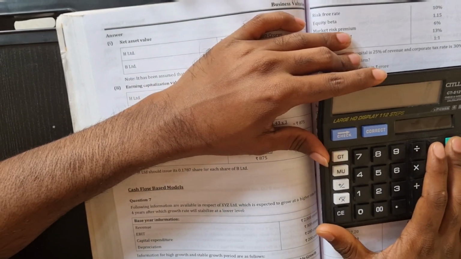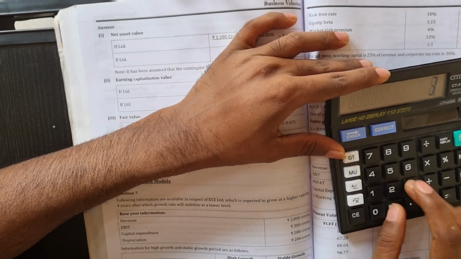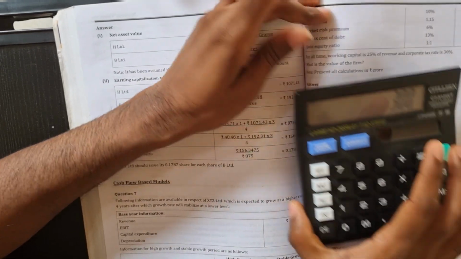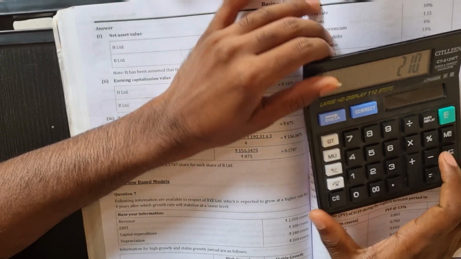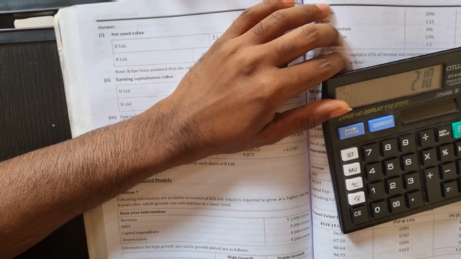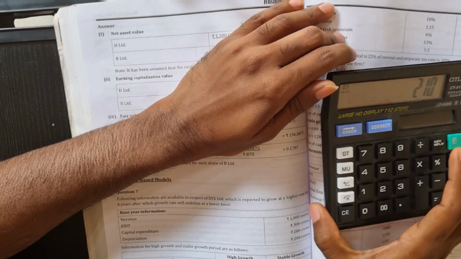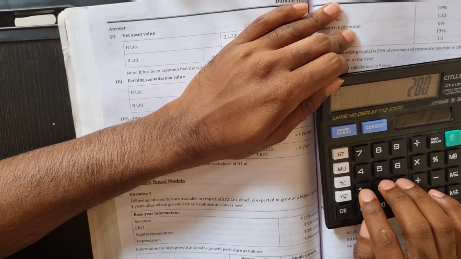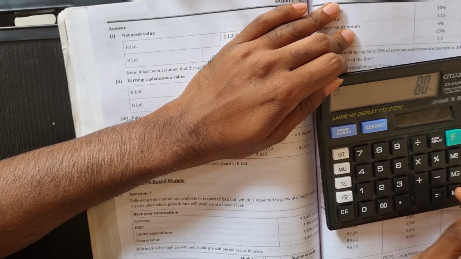What is my EBIT? EBIT is 300 crores, minus tax. What is the tax rate? Tax rate is 30%, minus 30%, right? 210 I'm getting as PAT. So minus, now it's a net capex. So 280 minus 200, so minus 80 I have to do.